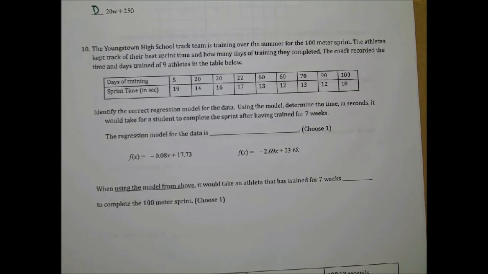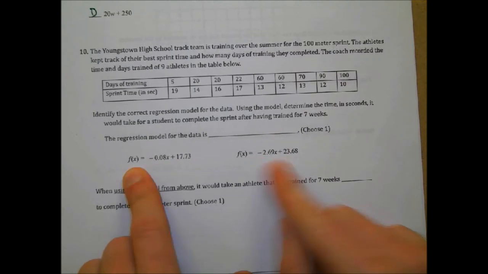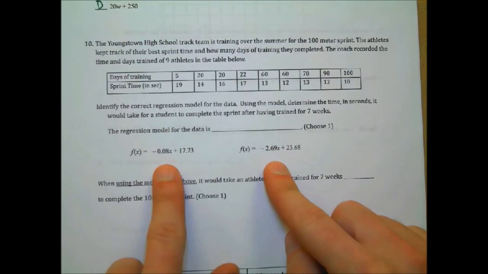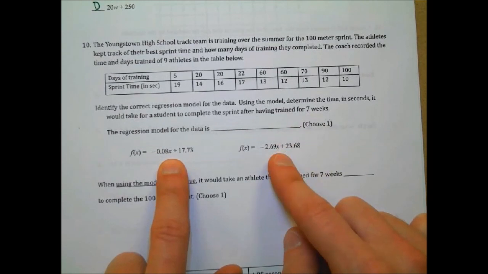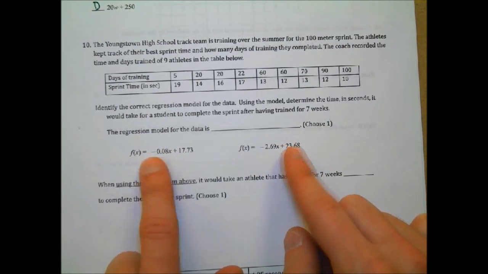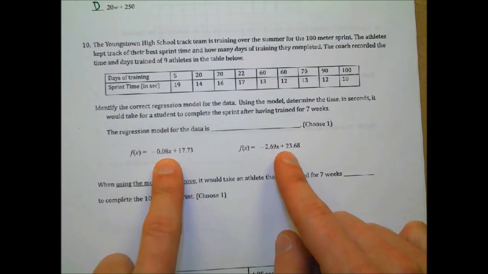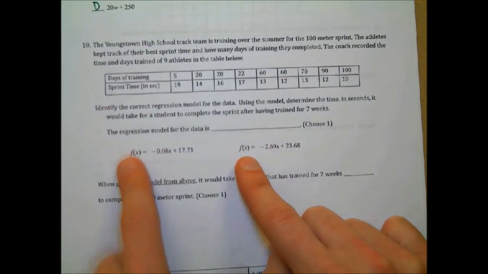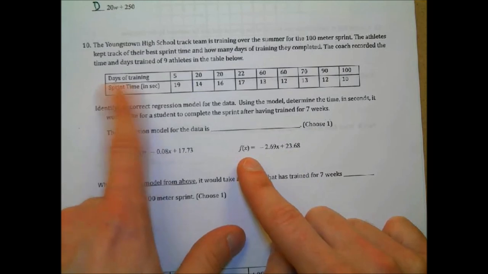Does anyone want to take a guess, what should we do here to find our answer? Put it in the calculator? Yeah, like the stat stuff, right? Sell some cold lemonade. We're going to use sell some cold lemonade here. Now, does anyone want to try and predict which one of these 2 will be the answer based off of our data here? First one or the second one? There you go, Dylan. Which one's the Y value? Y value would be the sprint time, and days of training would be the X value.